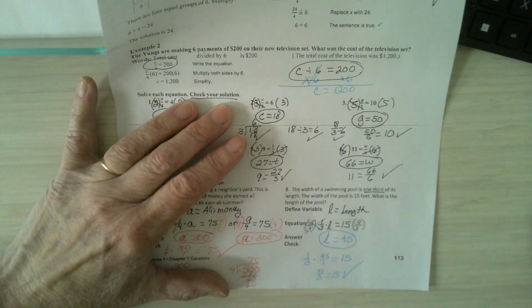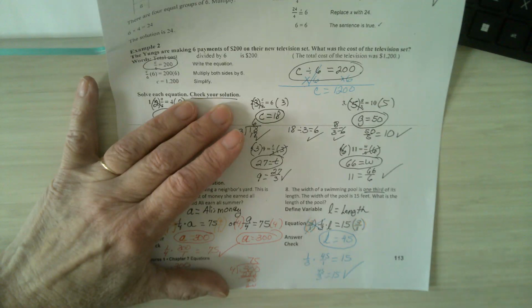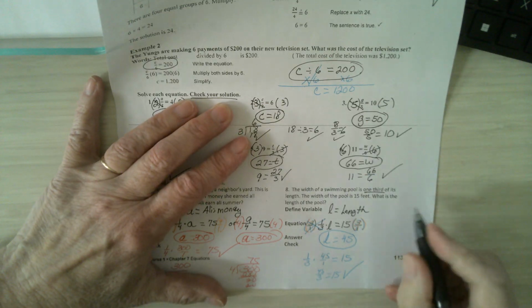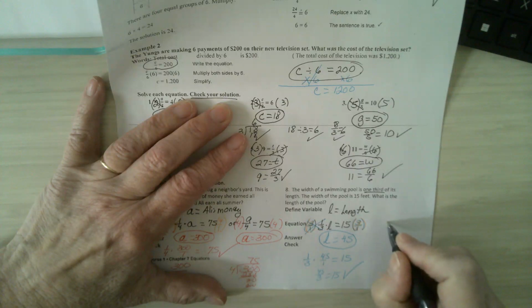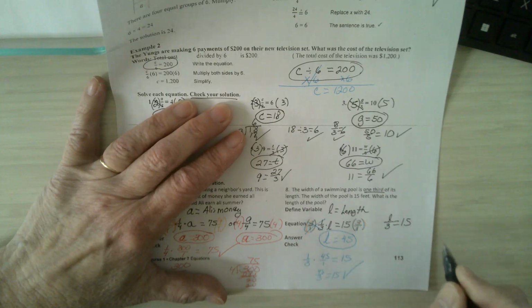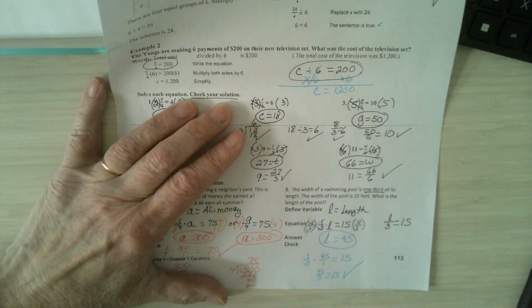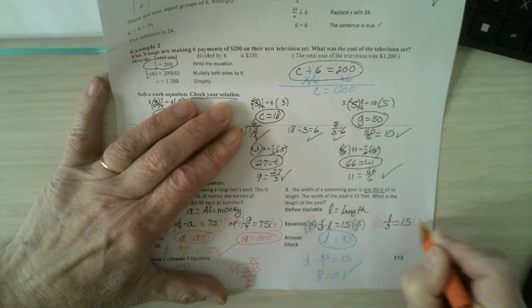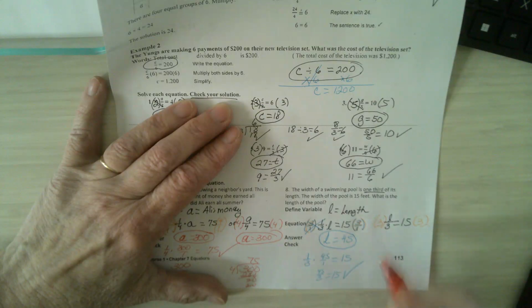Yes, it does. Now, again, if you just have a fraction like 1/3, 1/2, where the numerator is 1 and the denominator is not 1, you could write it like this: L divided by 3 equals 15. And then multiply both sides by 3. And you will get 45 that way.